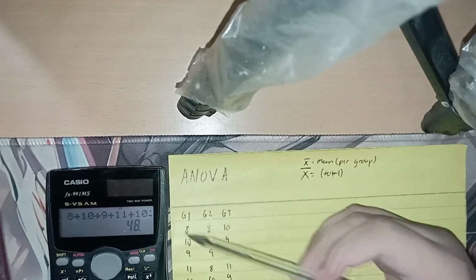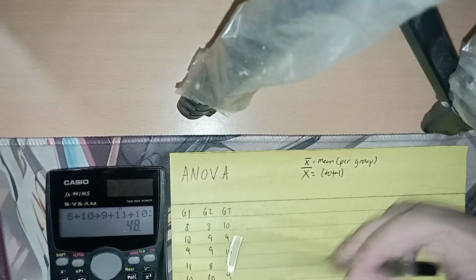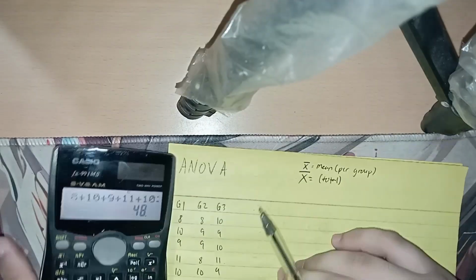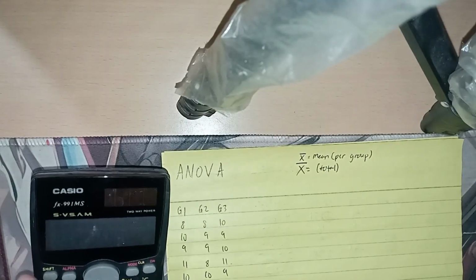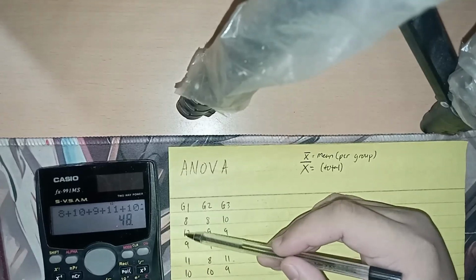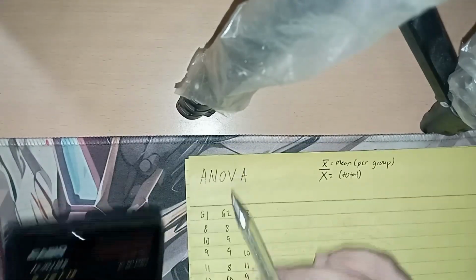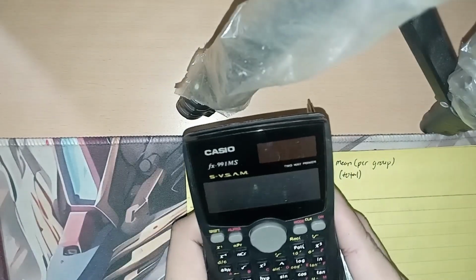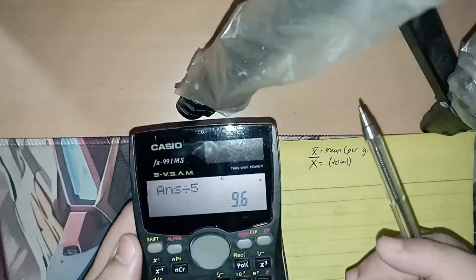We were going to get the mean per group, which is these three groups. We will get their mean. So 8 plus 10 plus 9 plus 11 plus 10, which is a total of 48, and then we will divide that by 1, 2, 3, 4, 5. We will divide that by 5, which is a total of 9.6.